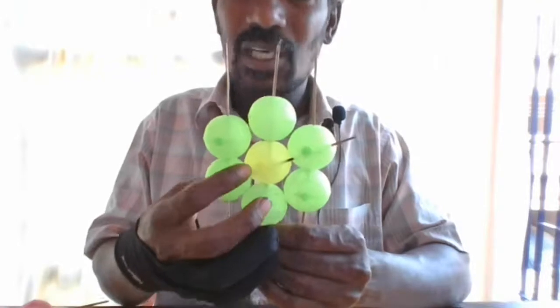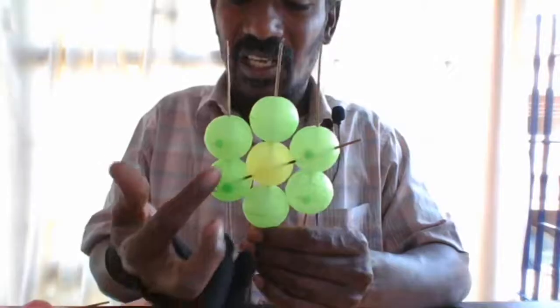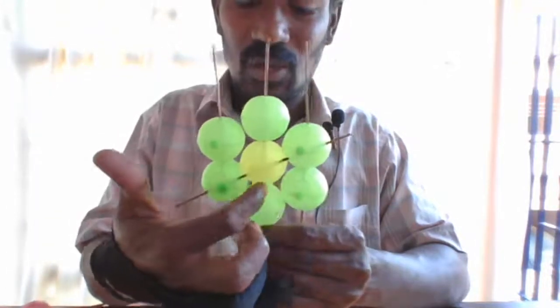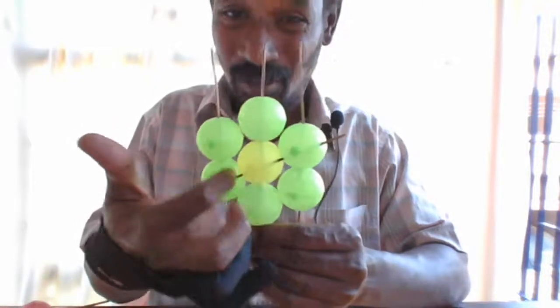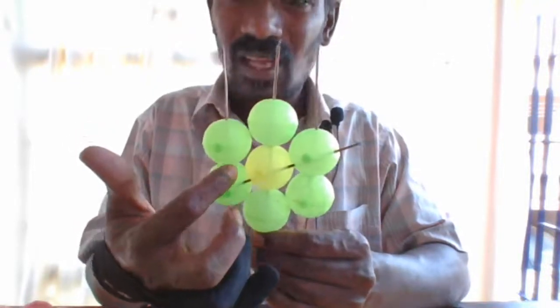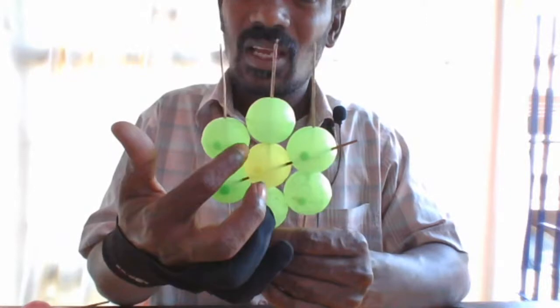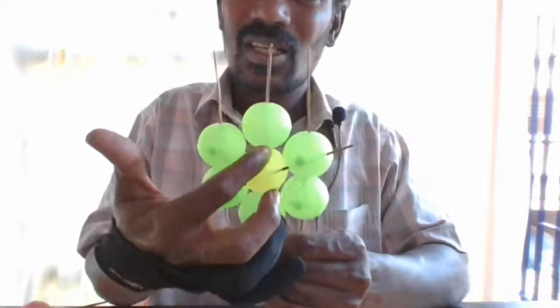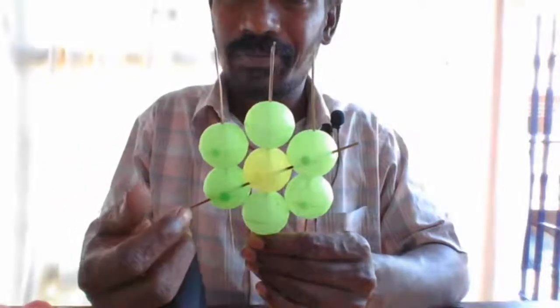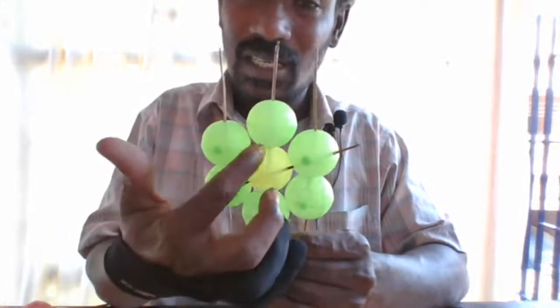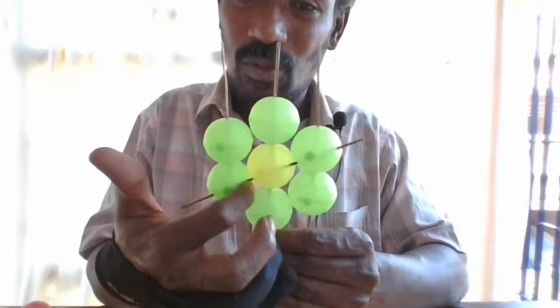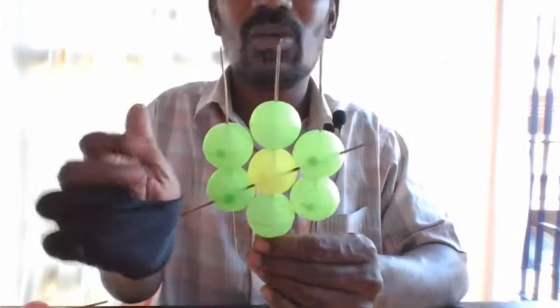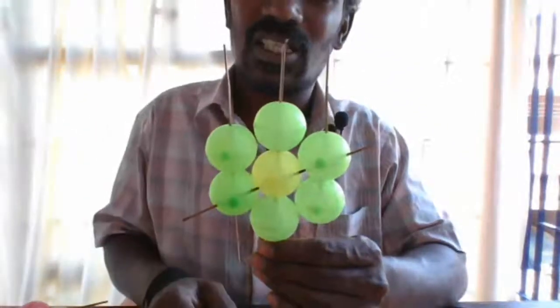Over which voids can we keep another layer of particles? Over successive voids? Over alternative voids? Over which voids can we keep it? Think and say.